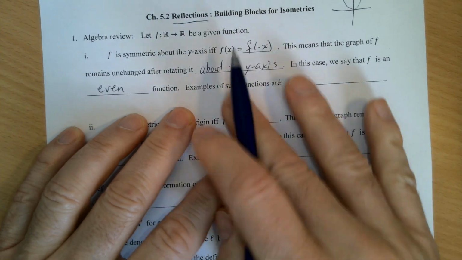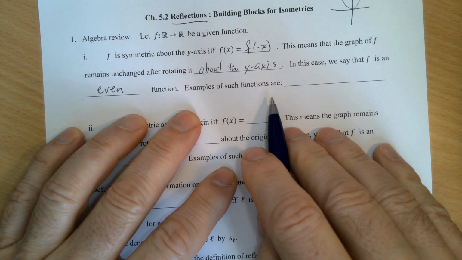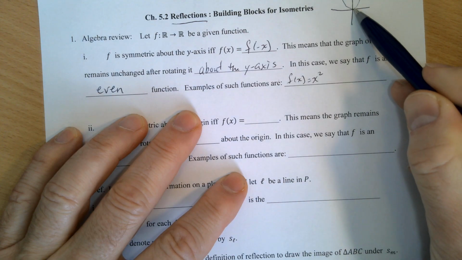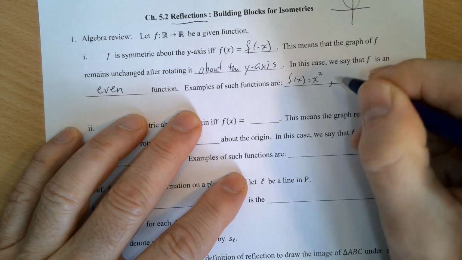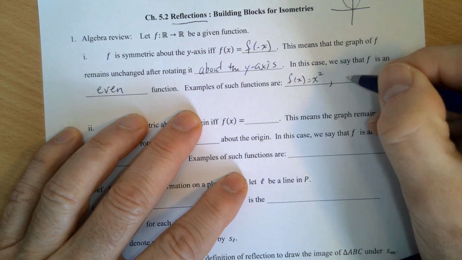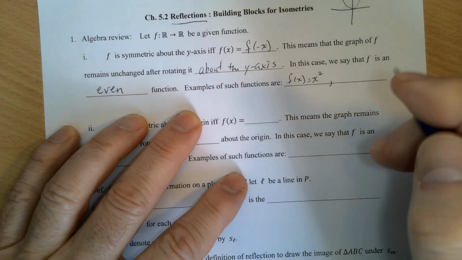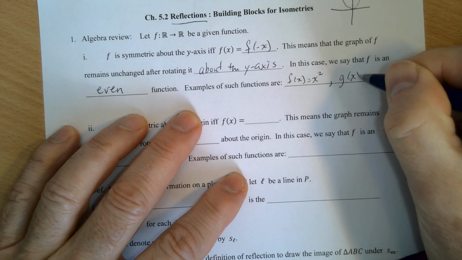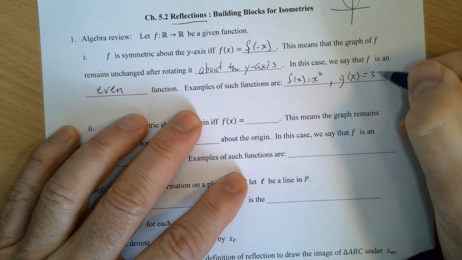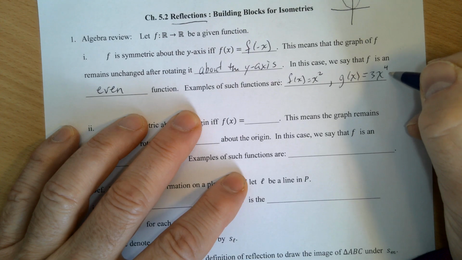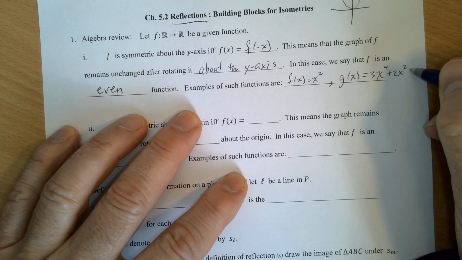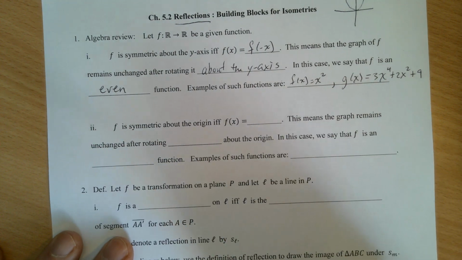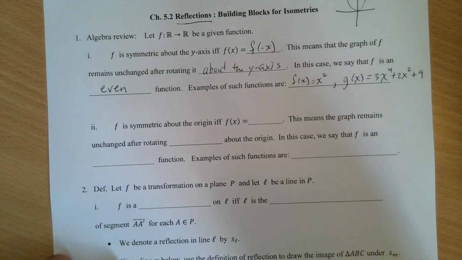Examples of even functions are, well, I'm going to use any polynomial. I'm going to get this one out of the way, f of x equals x squared. Any polynomial that has only even exponents for the x's, like say g of x equals 3x to the fourth plus 2x squared plus 9, something like that. All of the x's have even exponents. So that's just two examples of even functions.